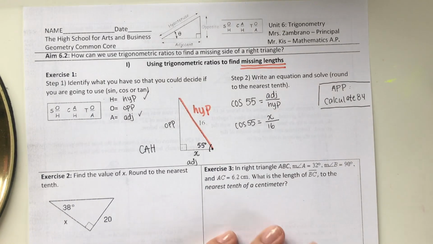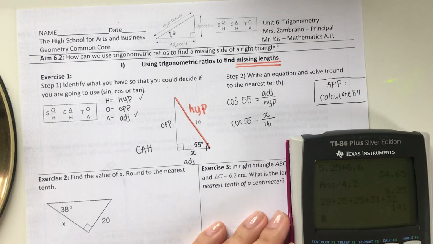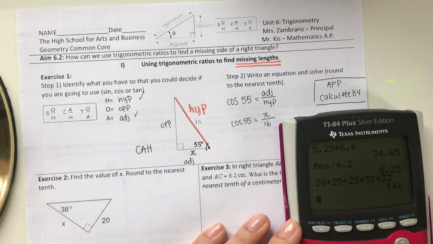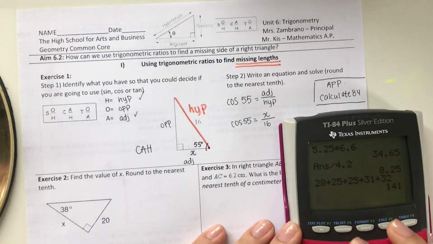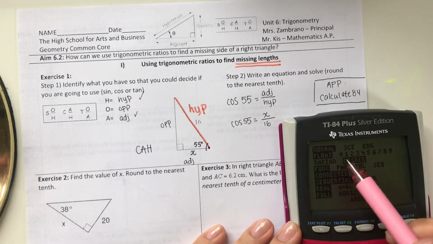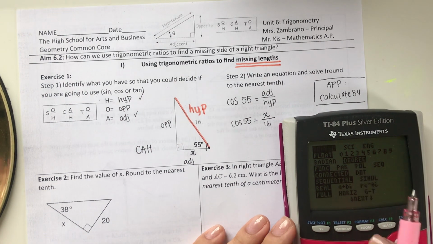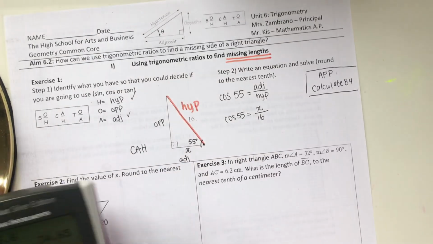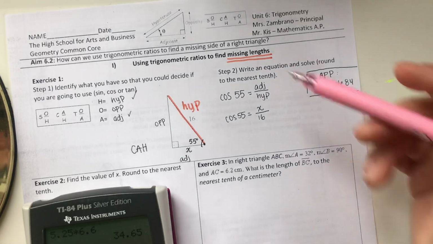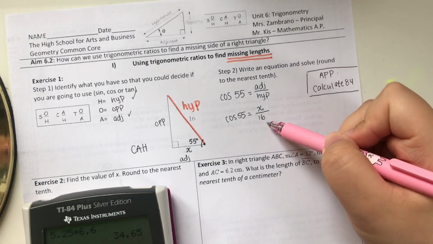In school, I always stress that when you are using SOHCAHTOA, you always need to go to your mode and make sure that your mode is in degree form. So let's go ahead and solve cosine 55 is equal to X over 16.